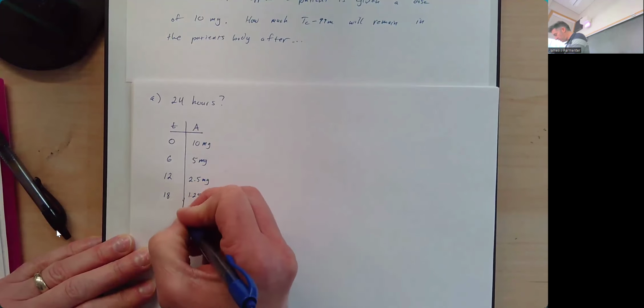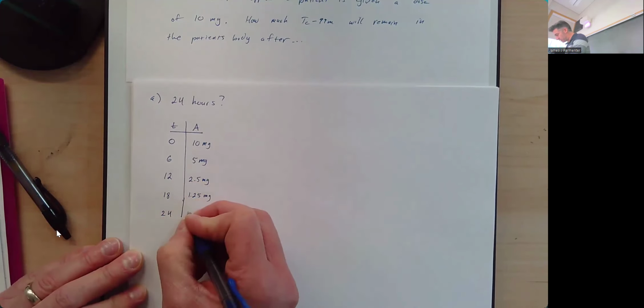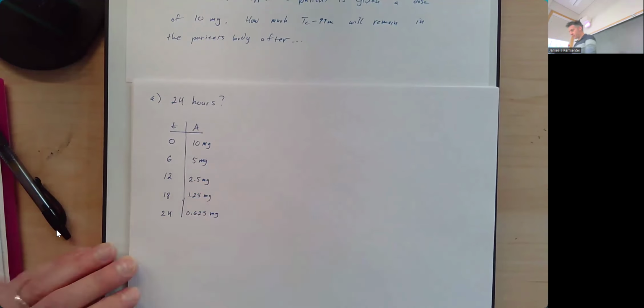And finally, after another 6 hours, we're going to have half of that, which is 0.625. So we can see that from an initial dosage of 10 milligrams, 1 day later, we'll be left with 0.625 milligrams in the body. And that's wonderful if they ask you an exact multiple of whatever interval of time you have.